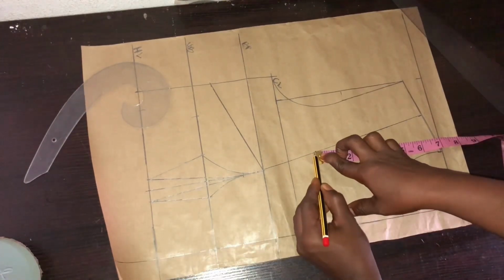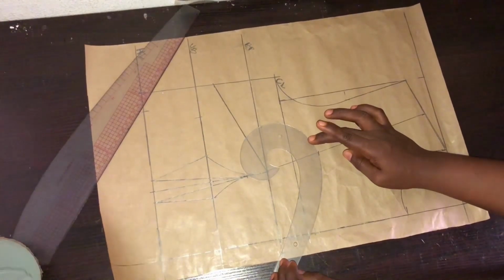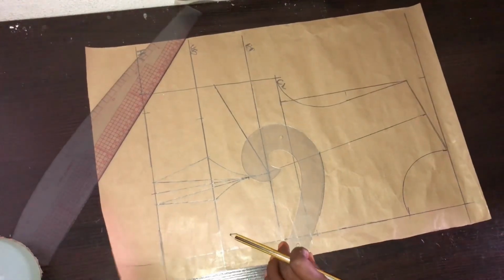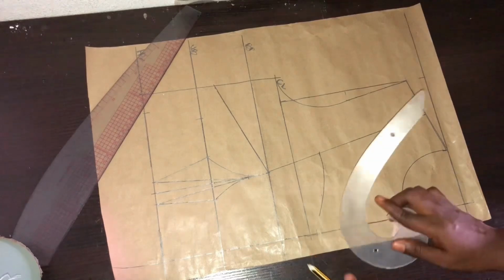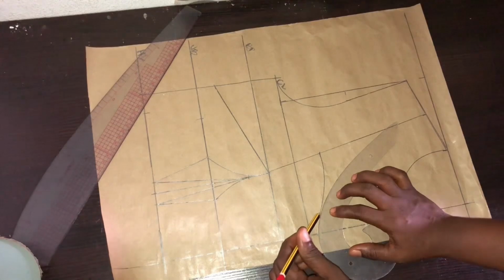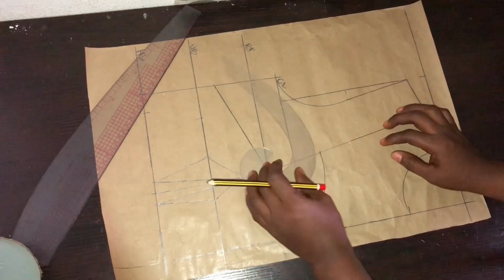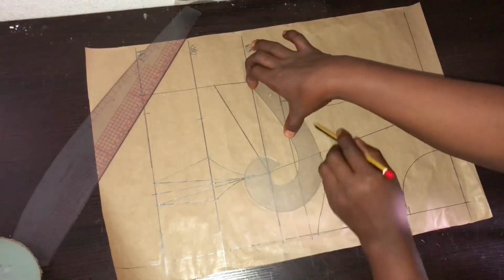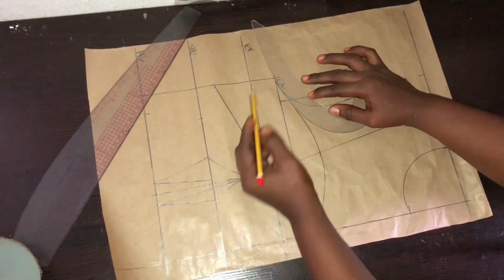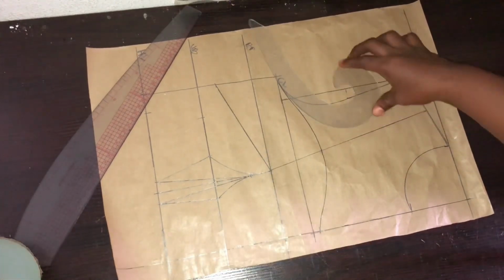Now I will mark this like this. To get your neckline, you place your French curve this way. You can see the way I place my French curve, and I'll connect like this and remove my curve and turn, because it's a sweetheart neckline but not that sharp sweetheart neckline. So I'll continue this way and I will turn the French curve to this other side like this. See the way I place my curve, and now continue to the armhole like this, to my armhole. You can see how it is.